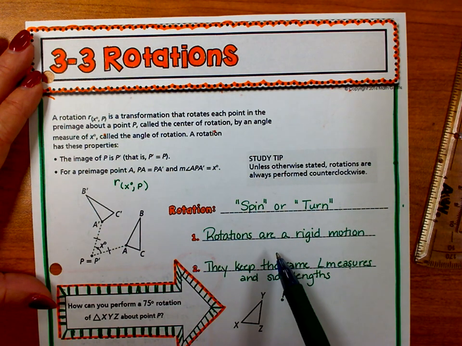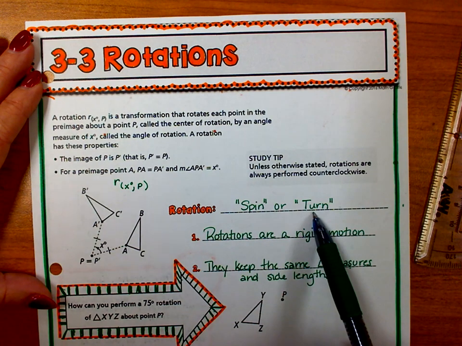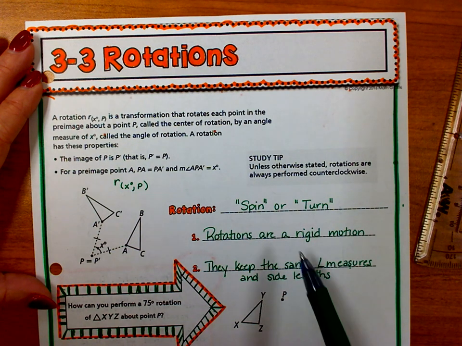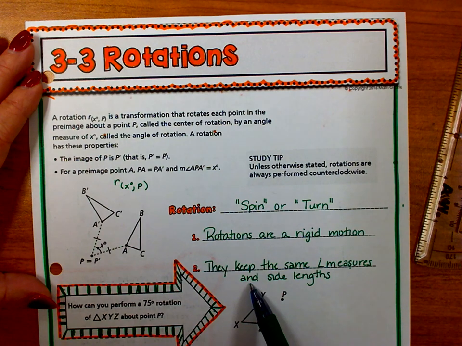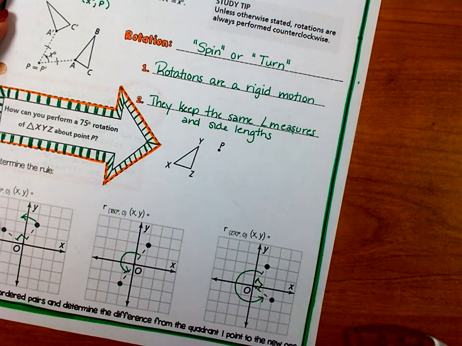Okay, keep in mind, rotations are also called a spin or a turn. They're rigid motion, which means they keep the same angle measures and the same side lengths. Okay, let's take a look at a rotation of a triangle around point P, 75 degrees.